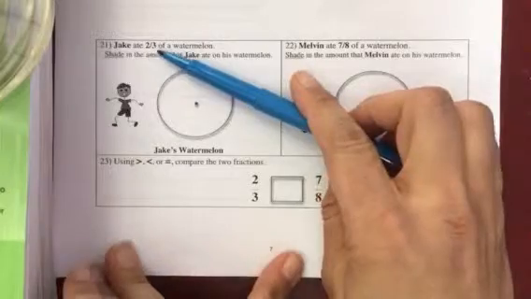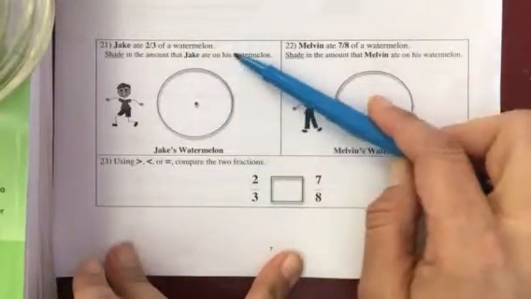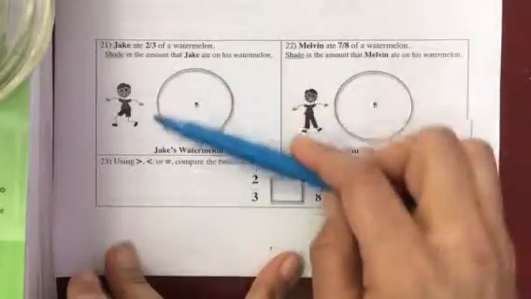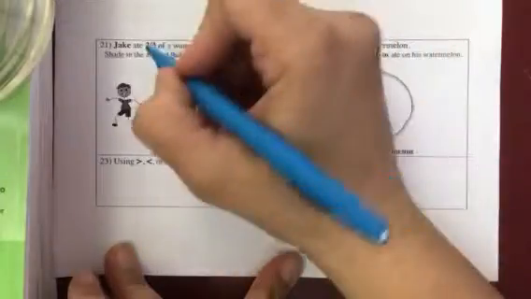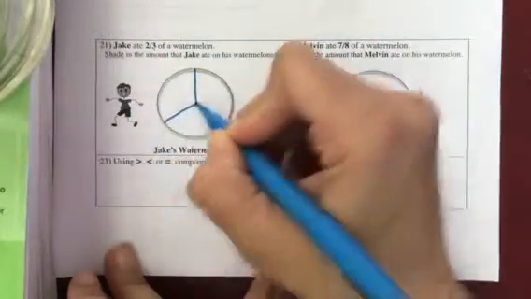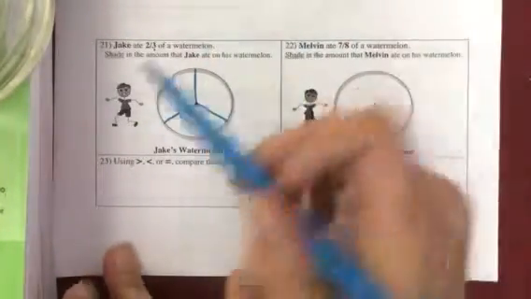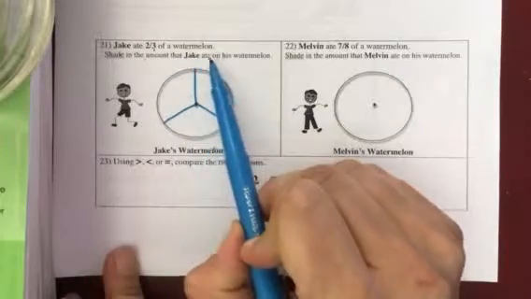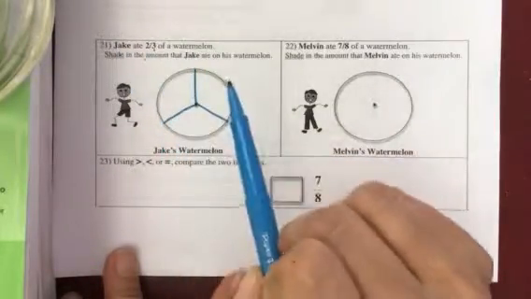Jake ate 2/3 of a watermelon. Shade in the amount that Jake ate on his watermelon. They drew the watermelon for you. They even put the dot in the center. We have to divide it into thirds. We come down to the center and then like this and like this. I'm giving you an example. It says shade in the amount that Jake ate on his watermelon. It says Jake ate 2/3.